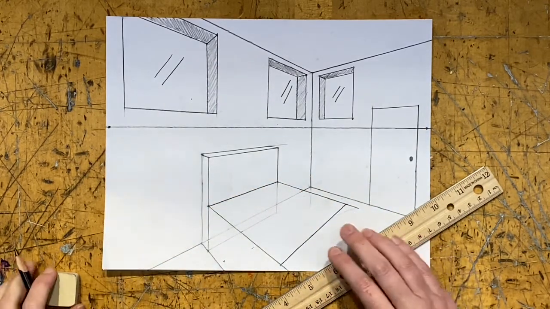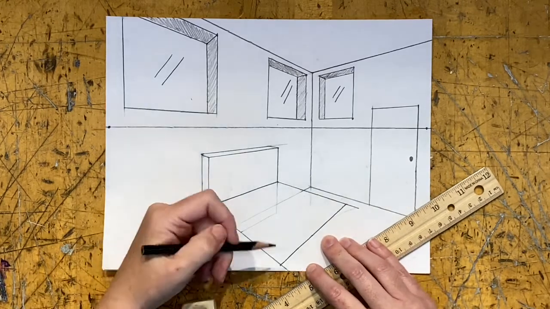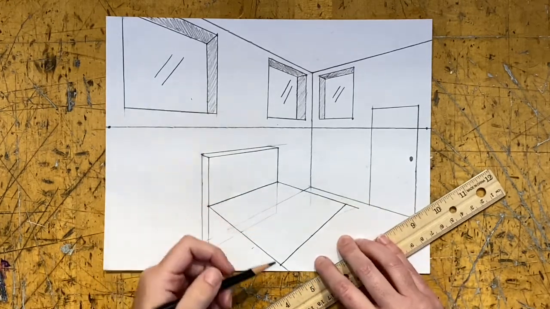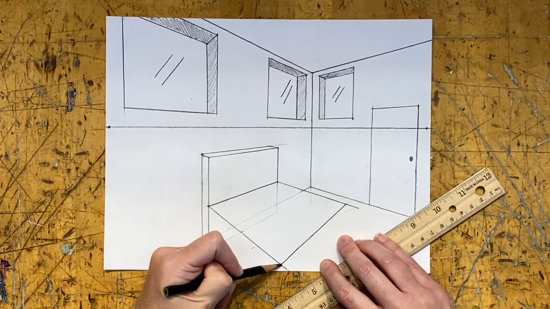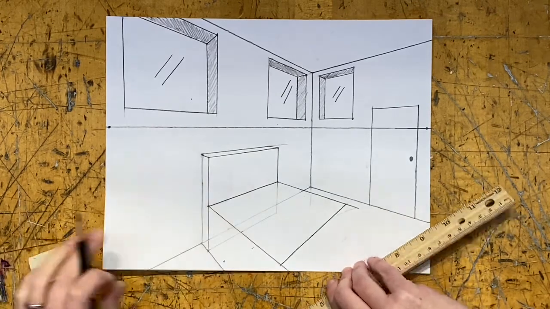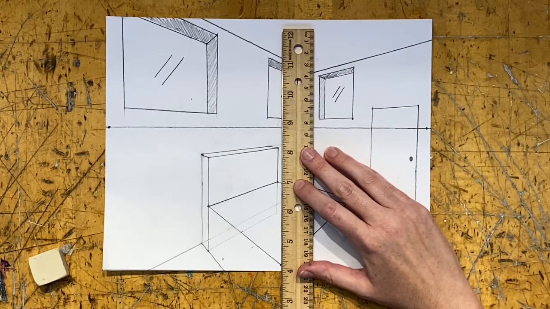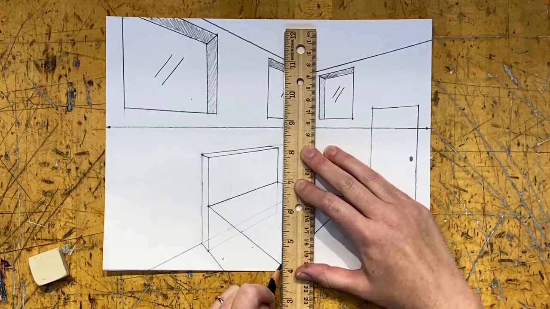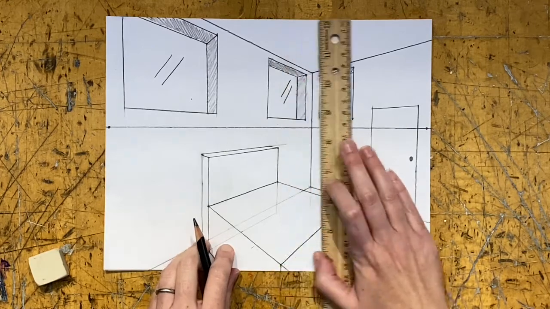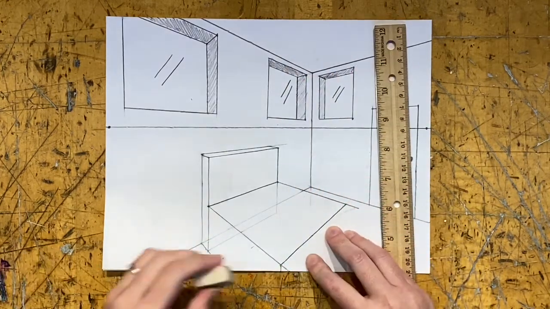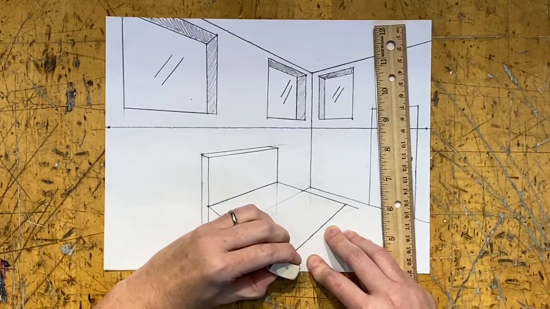And then the next step is to add some verticals. So that point that I just made, I'm gonna do a vertical straight down until it goes off the bottom of my paper. Again, I'm making sure that my verticals stay straight up and down, parallel to the sides of my picture plane. I'm gonna erase that little extra corner out that I drew too long.